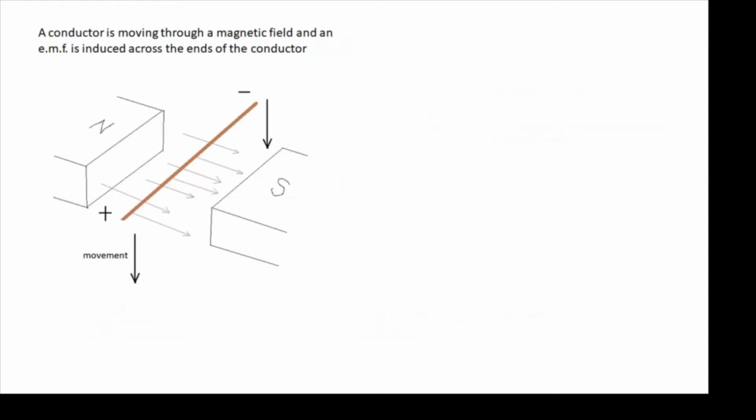Okay, here's another way of inducing an EMF. This time I'm just moving a wire. I've grabbed hold of the wire and I move it through a magnetic field. And it's the same thing again. A conductor is moving through a magnetic field and we are inducing an EMF across the ends of the conductor. If you do this, one end of the conductor will become positive and the other end will become negative. You don't need to be able to figure out which one.